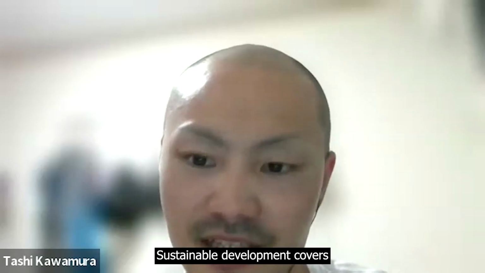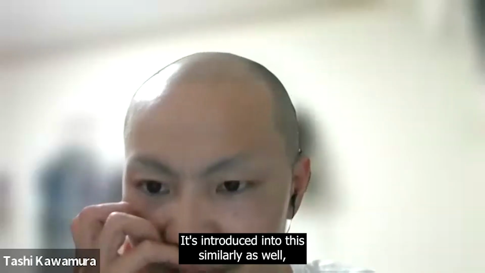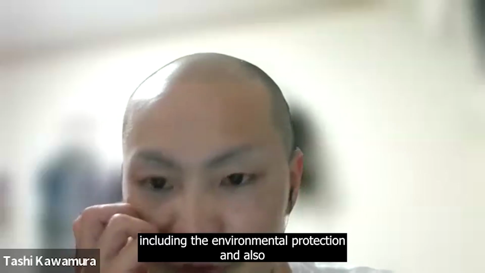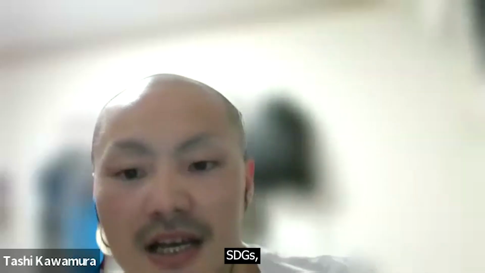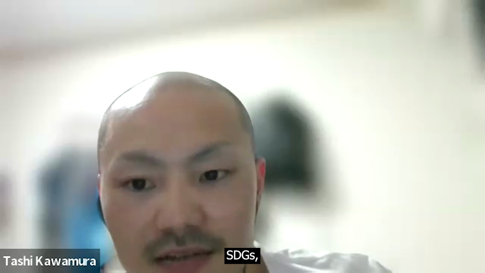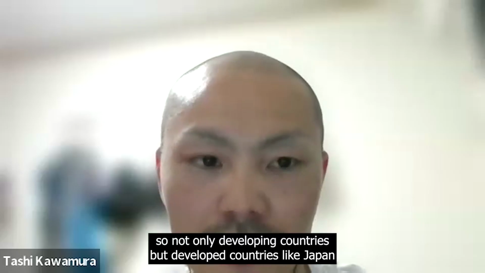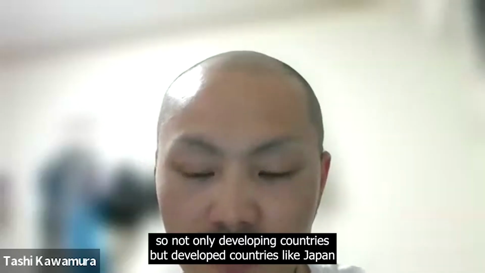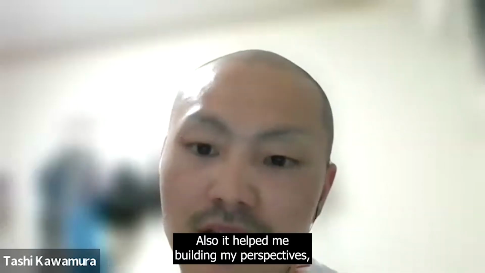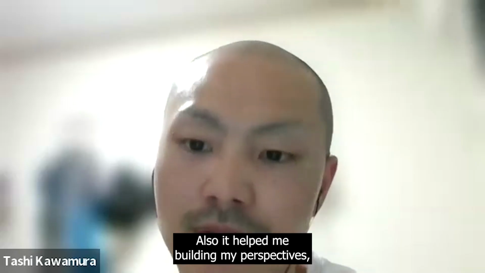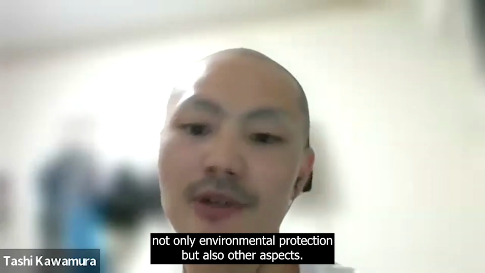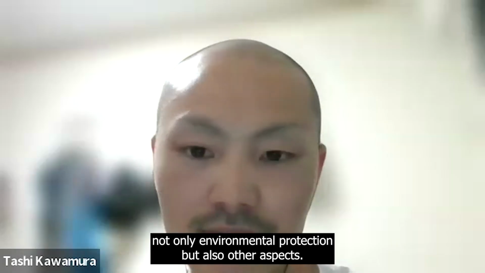Sustainable development covers various aspects, as introduced in today's seminar as well, including environmental protection. And also, SDGs require developed countries to commit as well. So not only developing countries, but developed countries like Japan have to work on it as well. Also, it helps me broaden my perspective, not only environmental protection, but also other aspects as well.